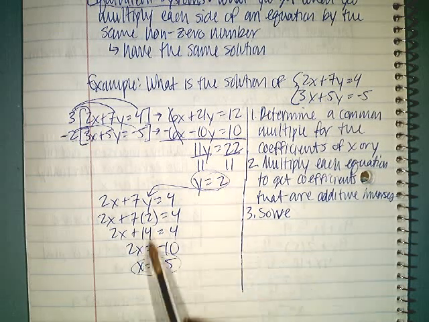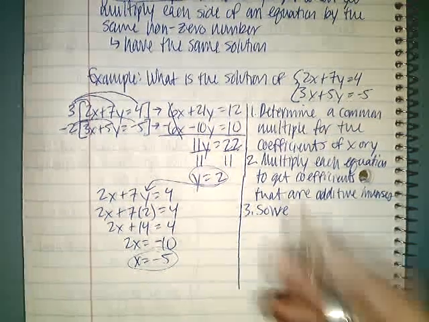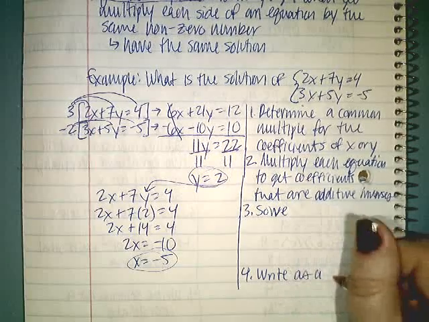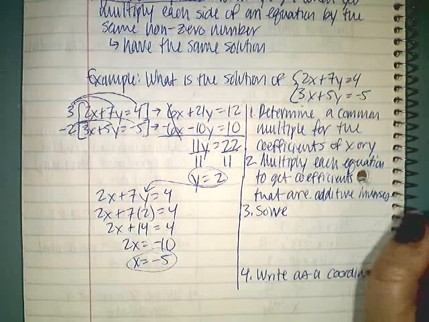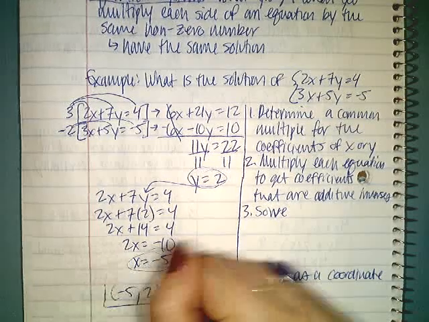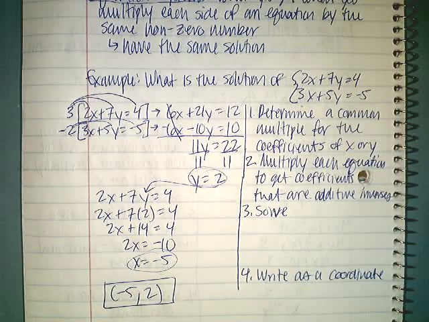I solved for y, plug it back in, solve for x, and now I'm going to write my coordinate. So my answer is going to be -5, 2, and that is my answer for that problem.